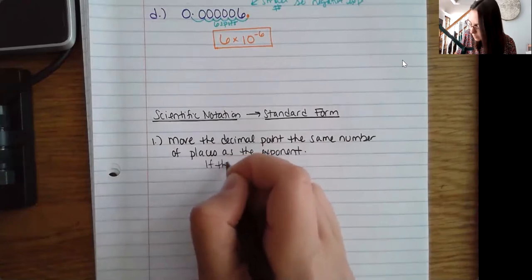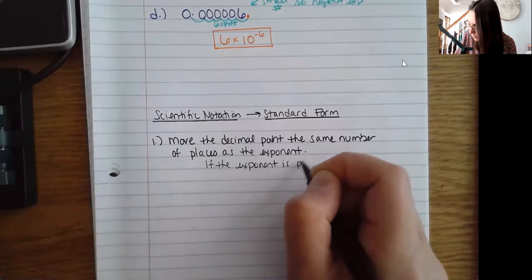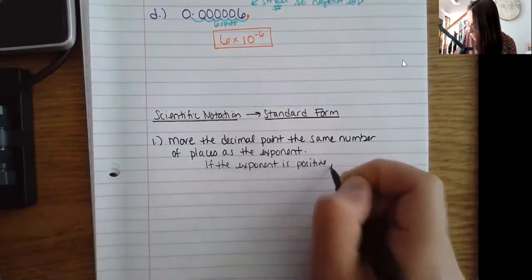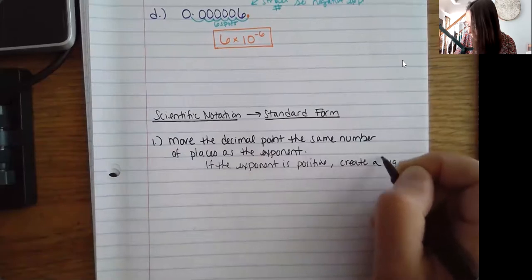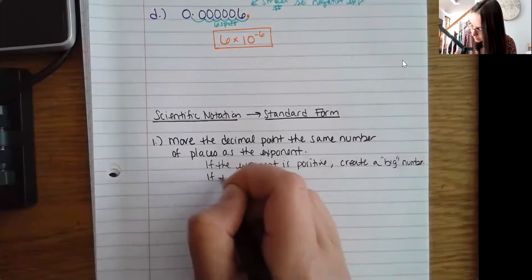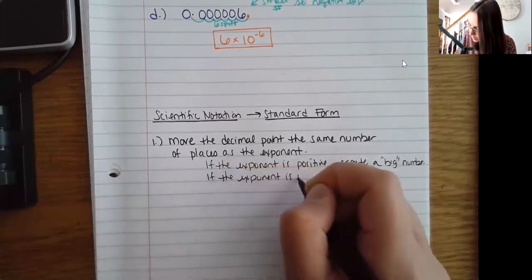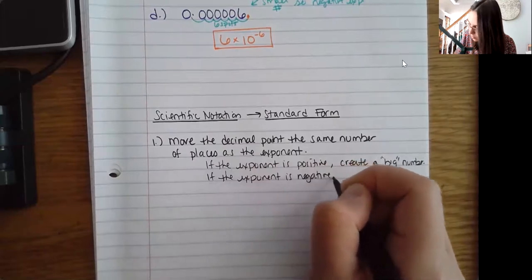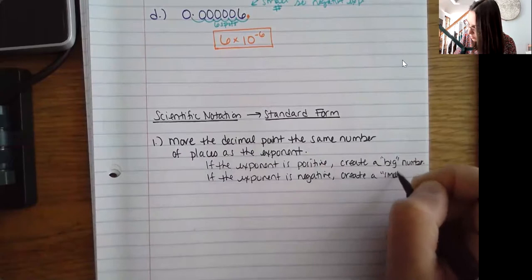If the exponent is positive, create a big number. And if the exponent is negative, create a small number.